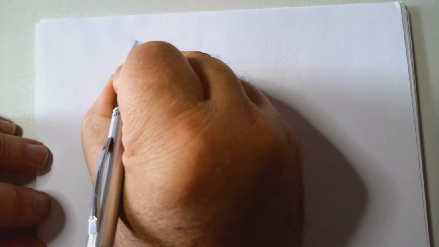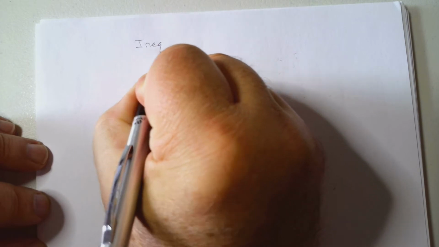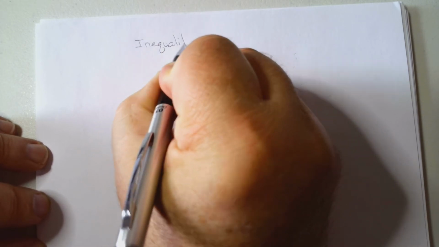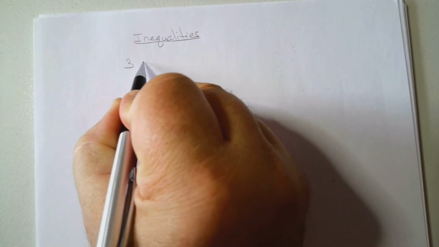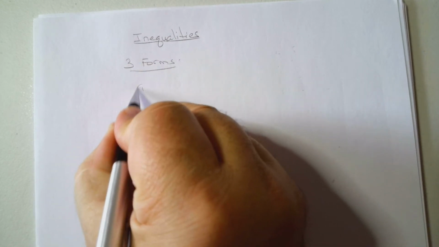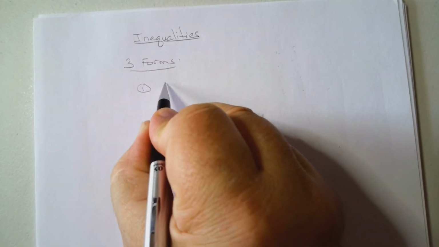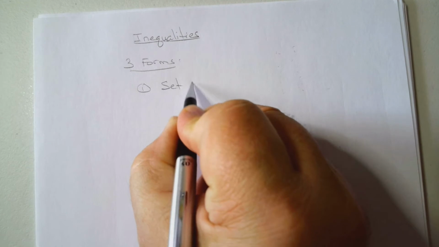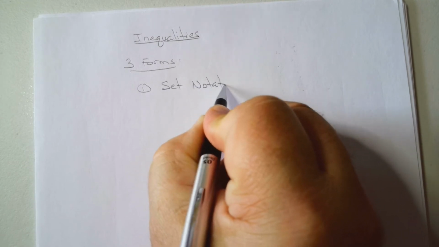In this video, we're going to talk about inequalities and the different ways it can be represented. When we talk about inequalities, there are three ways it can be represented. One, it could be represented using set notations.